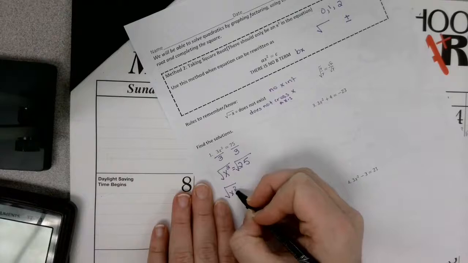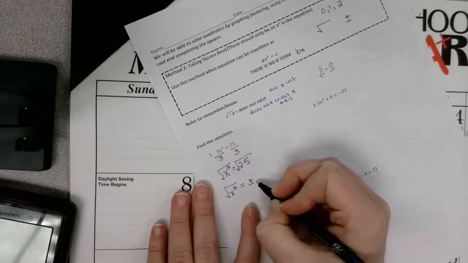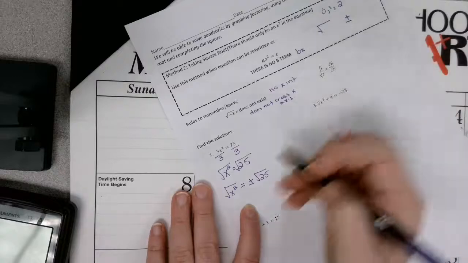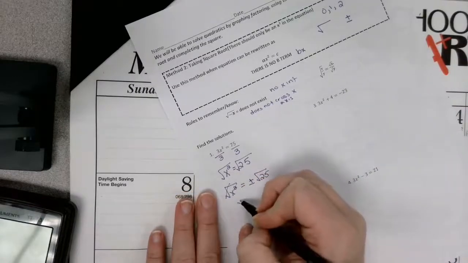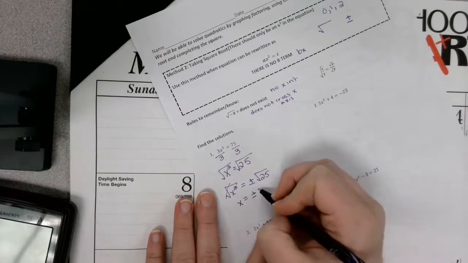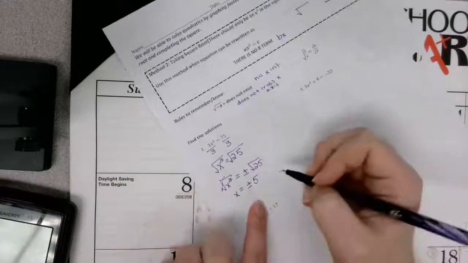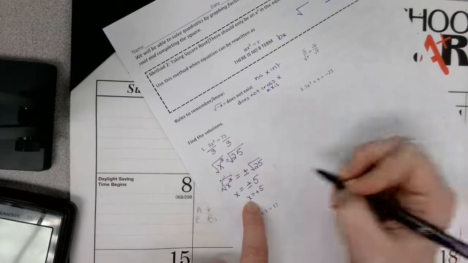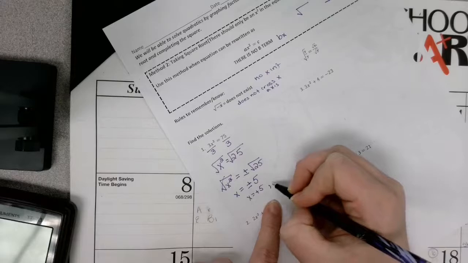So the square root of x squared equals plus or minus the square root of 25. And remember, I addressed the plus or minus up here. They cancel out over here, so x equals plus or minus the square root of 25, which is 5. Which means x equals a positive 5 and x equals a negative 5.